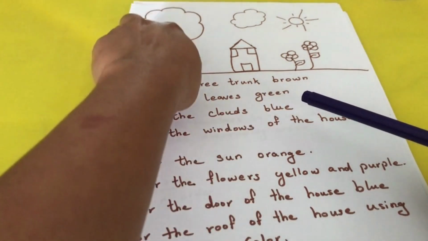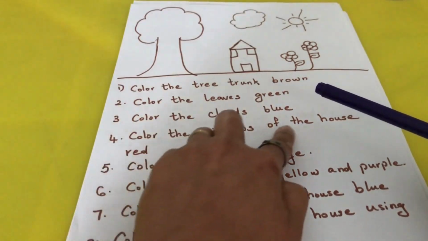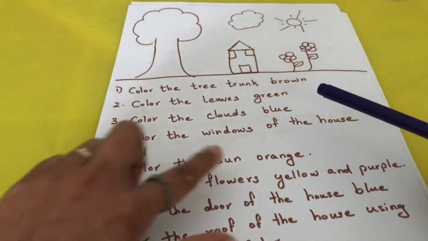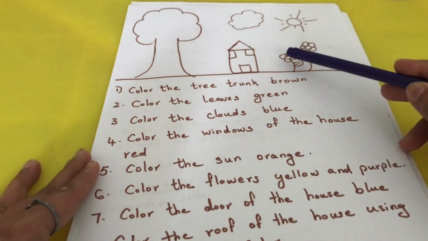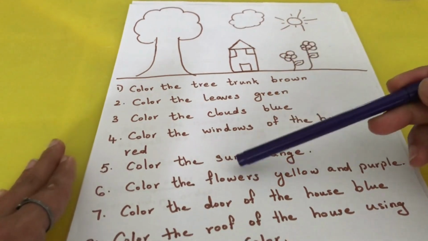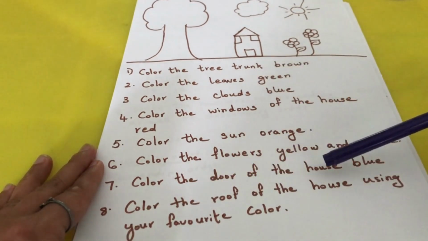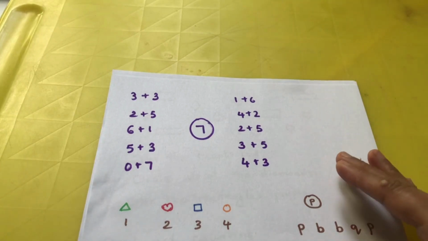Color the leaves green. Color the clouds blue. Color the windows of the house red. So windows will be red. Color the sun orange. Color the flowers yellow and purple. Color the door of the house blue. Color the roof of the house using your favorite color. This you can use.